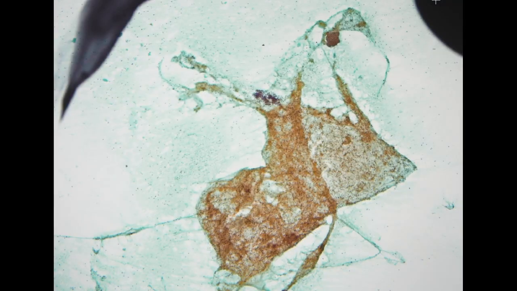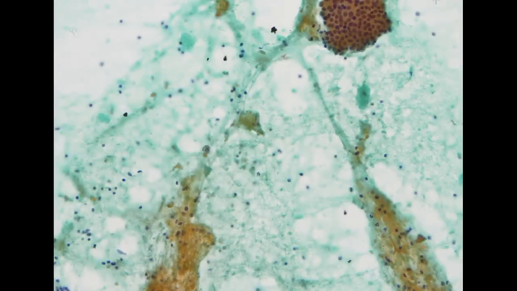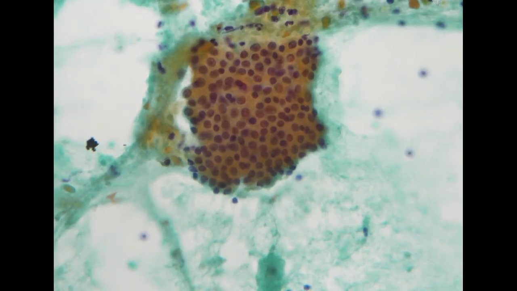And so we have more of these nicely arranged honeycombing fragments of oncocytes. And I remember yesterday I saw some tall columnar cells, but it's difficult to find, okay? So this is a benign tumor compatible with a Warthin tumor.